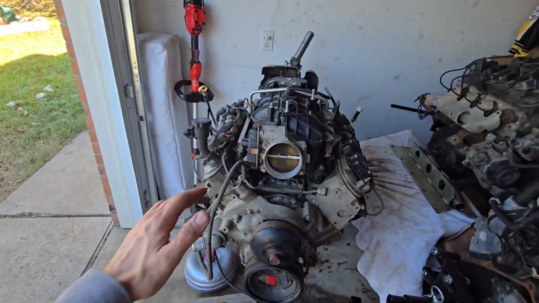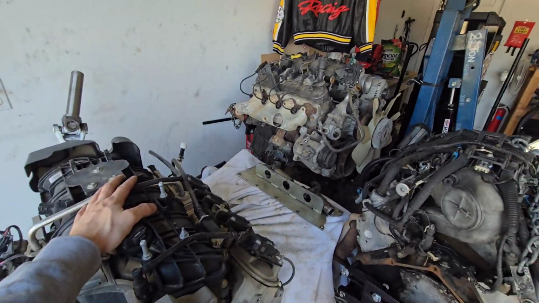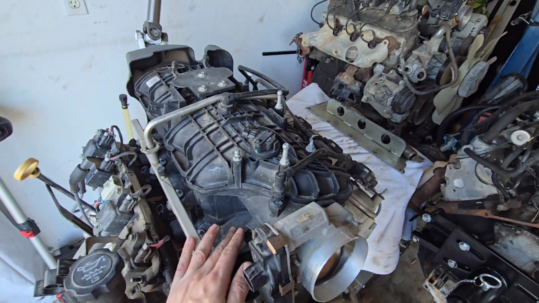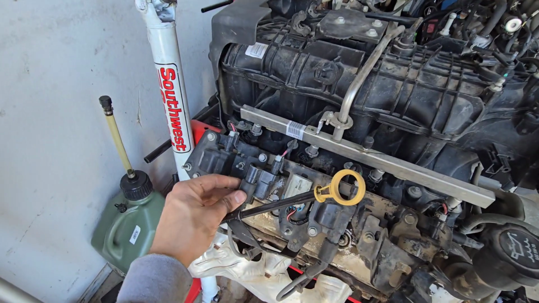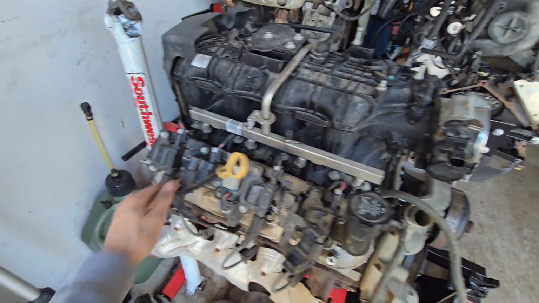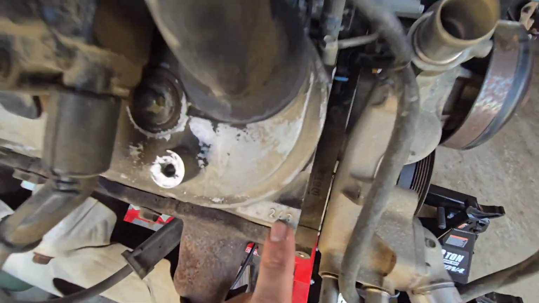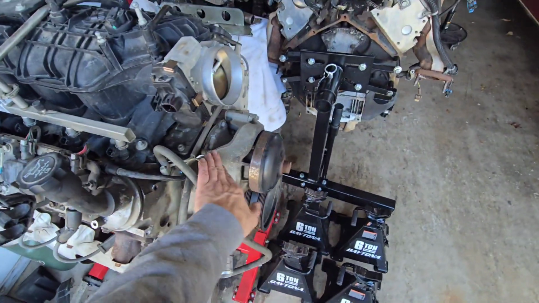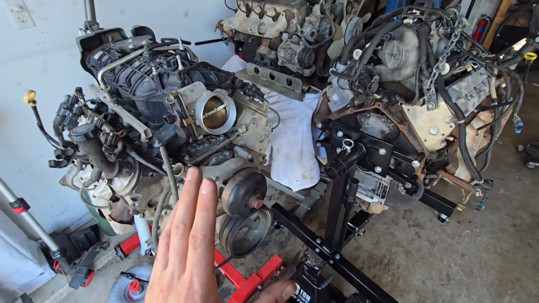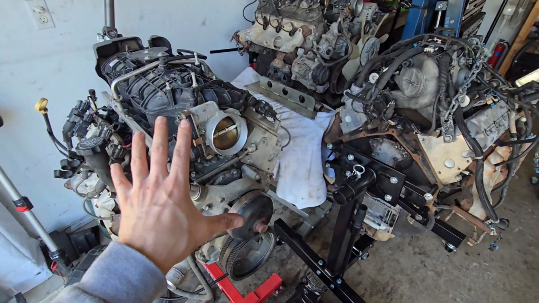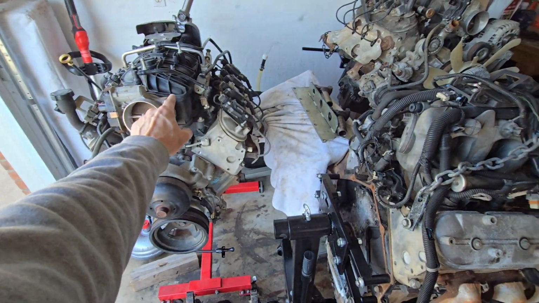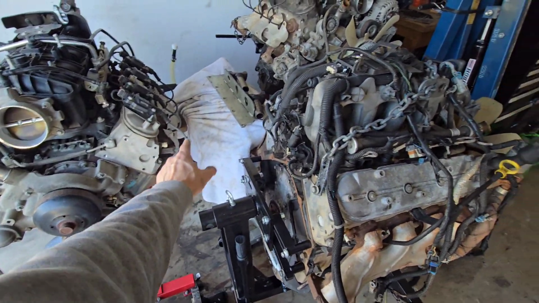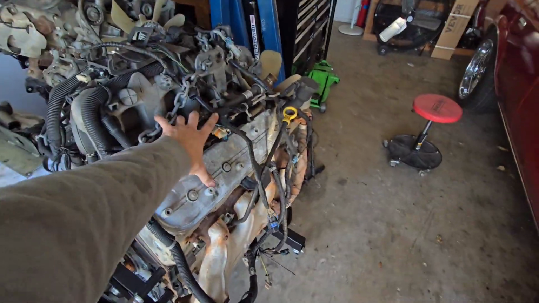But the intake is clearly different. The coil packs are slightly different. They're a little skinnier. This one's been replaced with a Gen 3 style one. The heads are always a good giveaway. The water pump is always a good giveaway. But at the same time, all those things are interchangeable with Gen 3. So you could take heads, intake off, water pump, coil packs, and put it all in Gen 3.